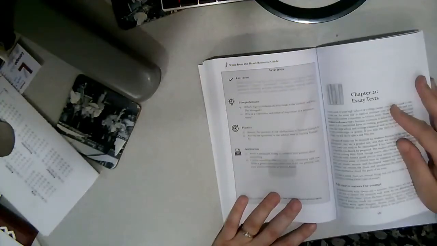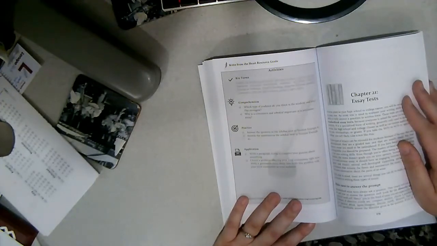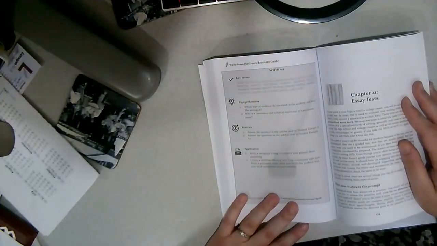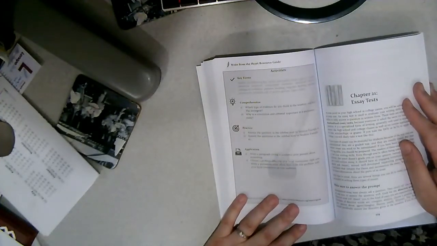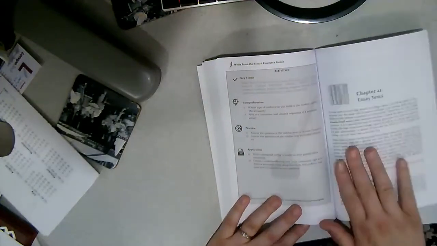We also go over essay tests. These are tests that your child might have the opportunity to do either on a standardized essay test, like the SATs, if your state requires any standardized writing tests or English tests. I'm in Pennsylvania, and students have to do the PSSAs, which are the standardized tests in Pennsylvania, and there's a writing section.